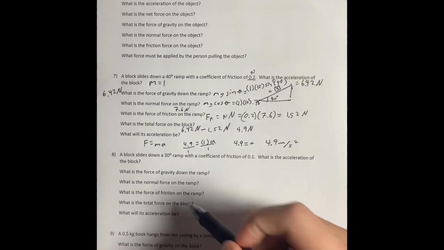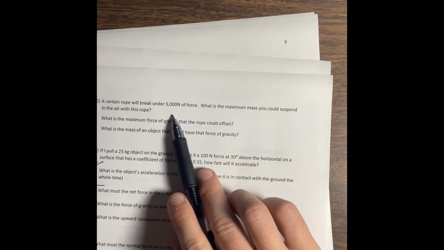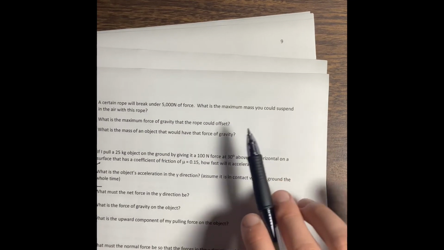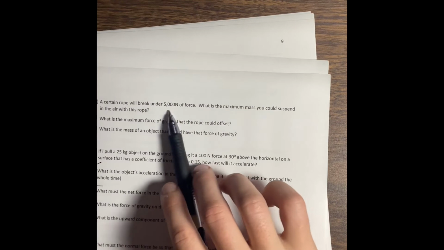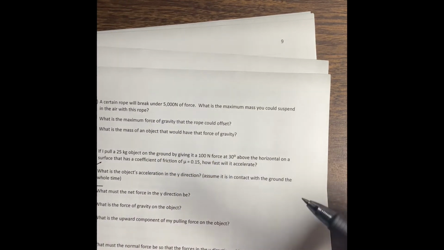Number 8 is similar to that, so you can work through that and make sure you know how to do that. For number 9, fairly straightforward. You got something hanging from the ceiling, so you got gravity pulling down on it. Tension cancels that out. For number 10, same deal, except they give you the force. They're asking you, what is the maximum mass? So you're kind of doing this in reverse. First, you're going to say the maximum force of gravity would have to be 5,000 newtons, and then you got to figure out what mass would cause that force of gravity.